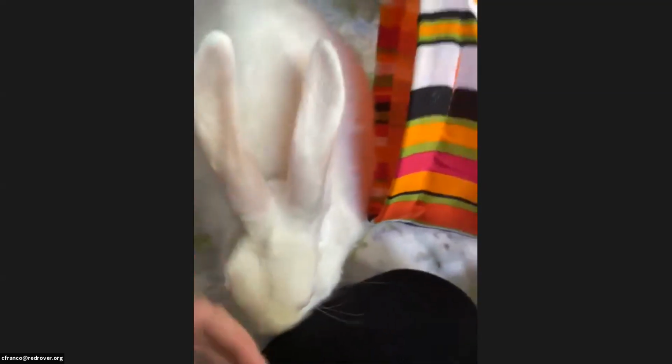Wow. This is Rosie. She's my bunny that I've had for about a year or two now. She was my first bunny. She was what we call a foster fail. I was taking care of her just for a little bit, and then I decided to adopt her.